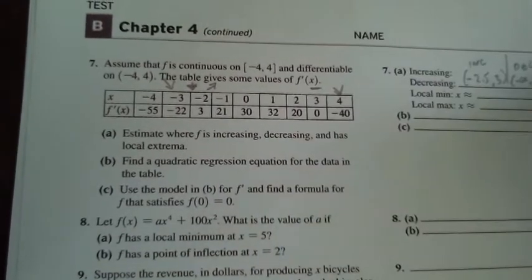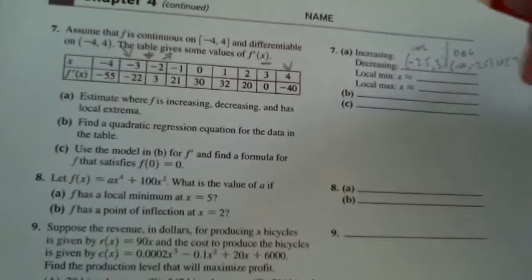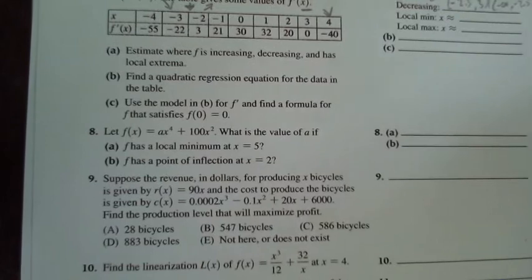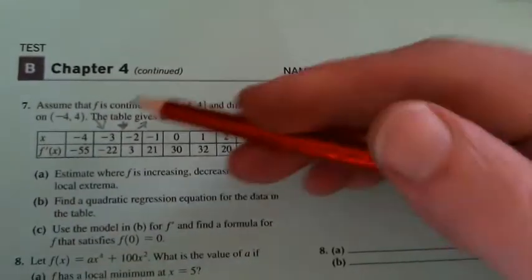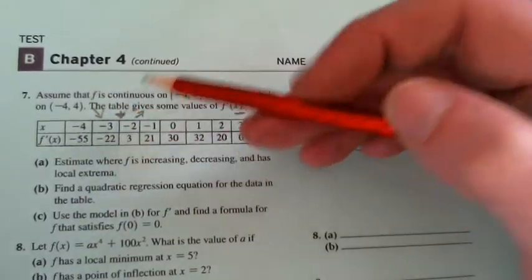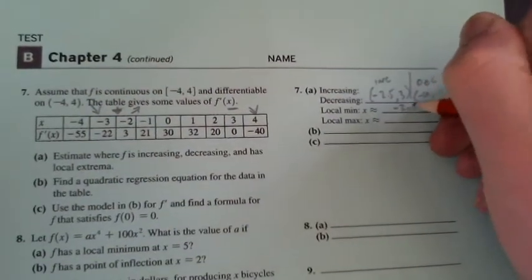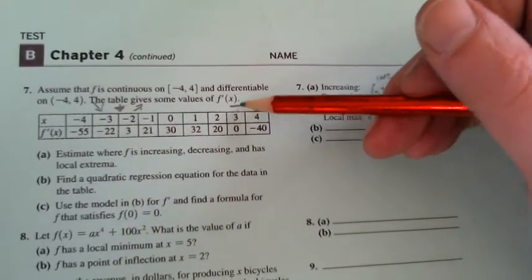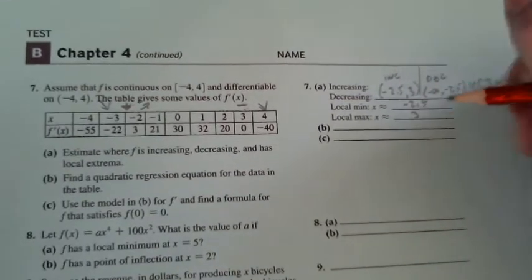Decreasing again after 3. So union 3 to infinity. All right. So local extrema. So local minimum would be right here. We're decreasing, then increasing. So local minimum at negative 2.5. We're increasing, decreasing. Local maximum here at 3.